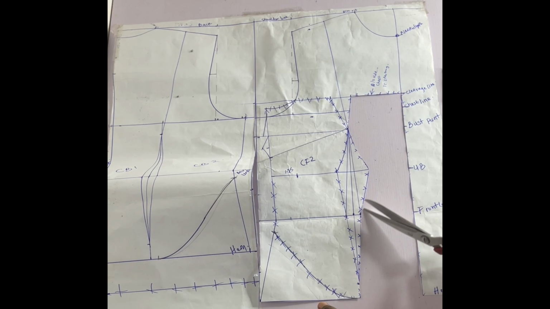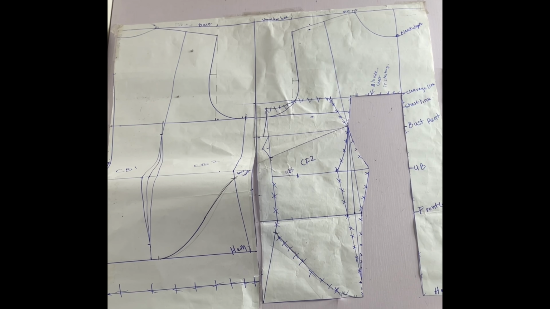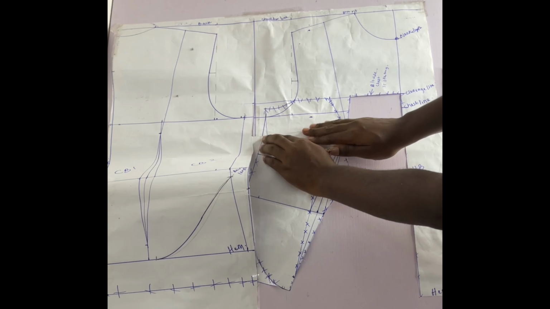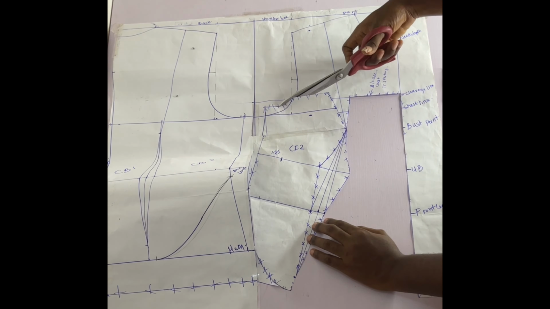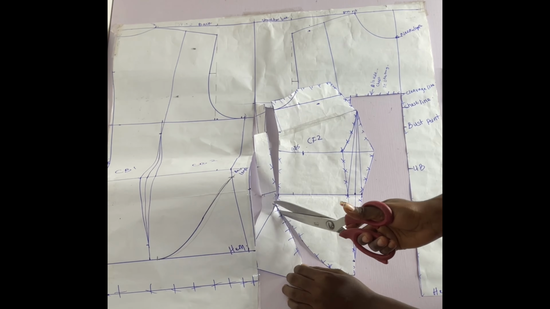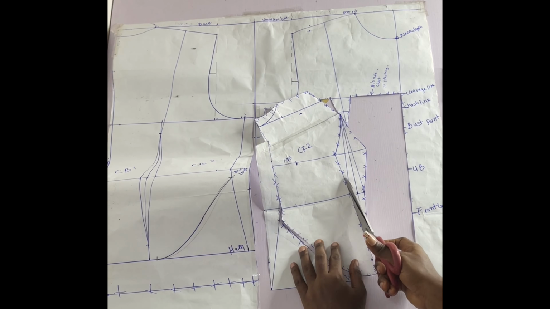So before you cut out the side front, you close your dart first. When you close your dart, you redraw your lines, then tape it down, then cut through. It's as simple as that. It's just so very easy.